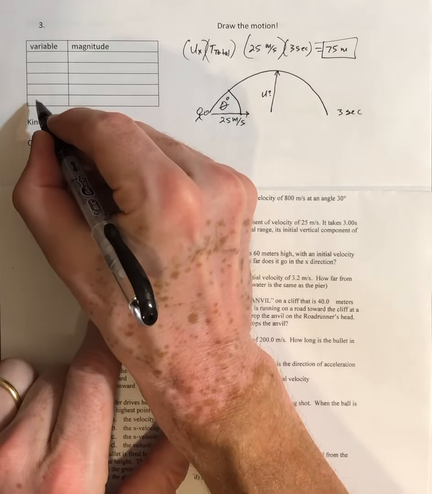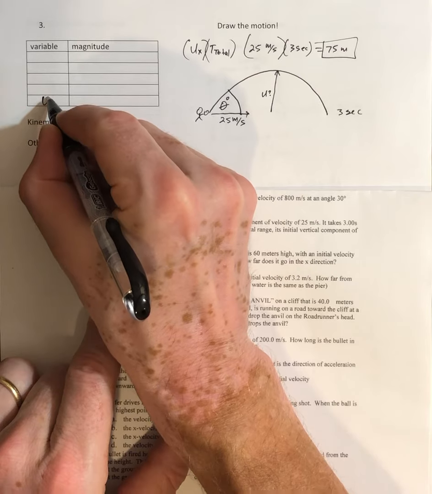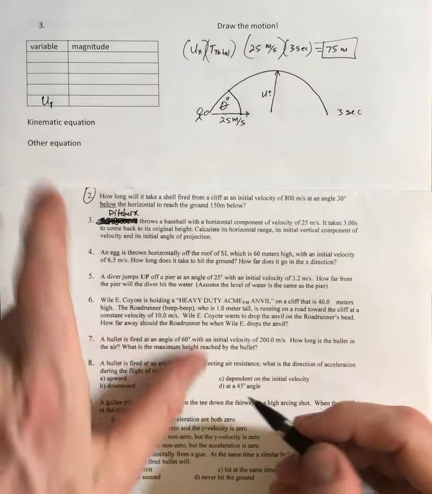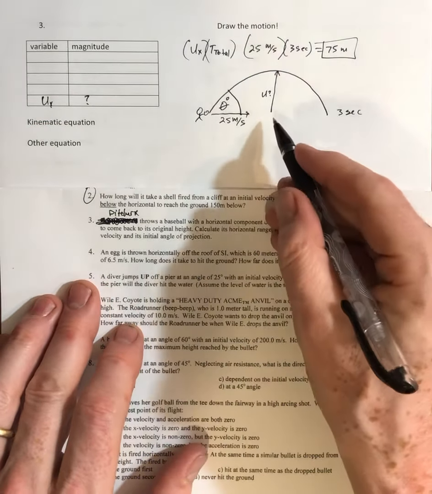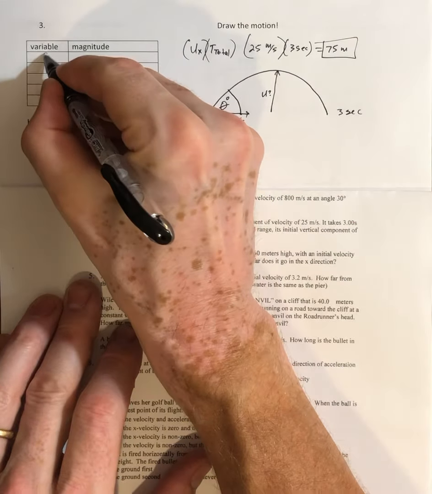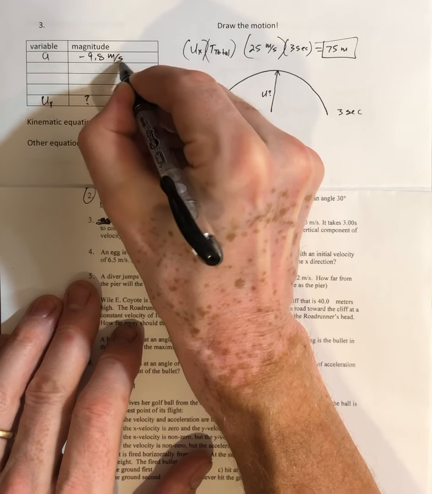So right away, let's have this as our variable that we want: my initial y direction velocity, and that's our question mark. One thing we know right away is that I have acceleration, which is negative 9.8 meters per second squared.